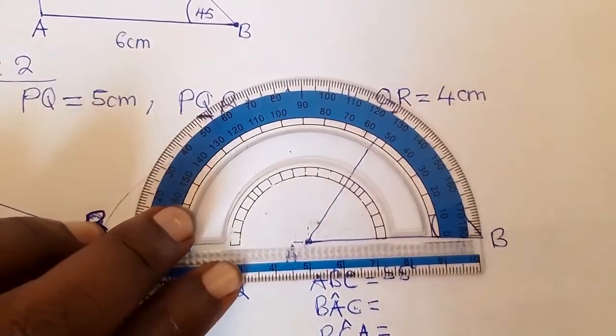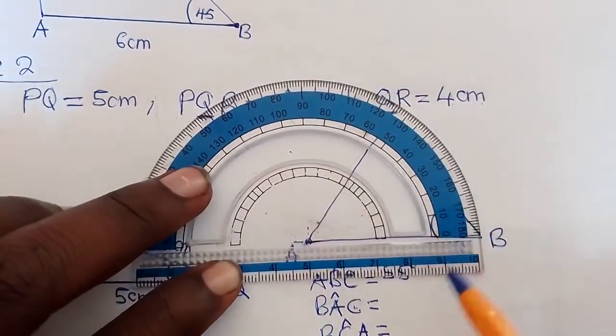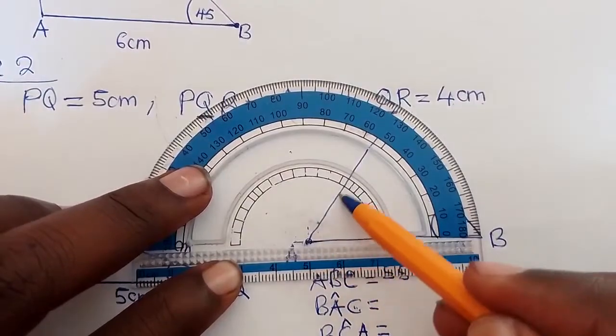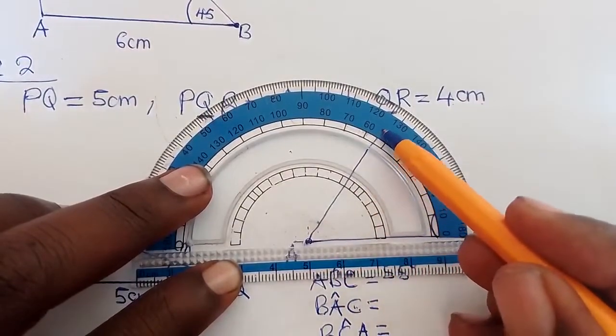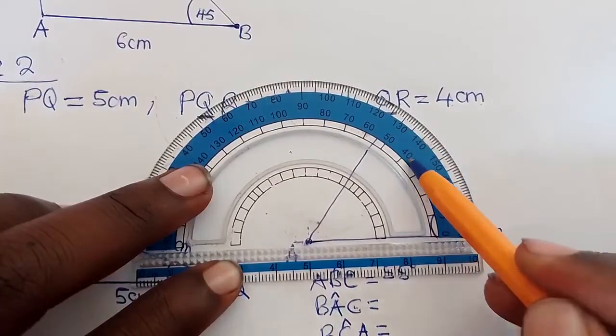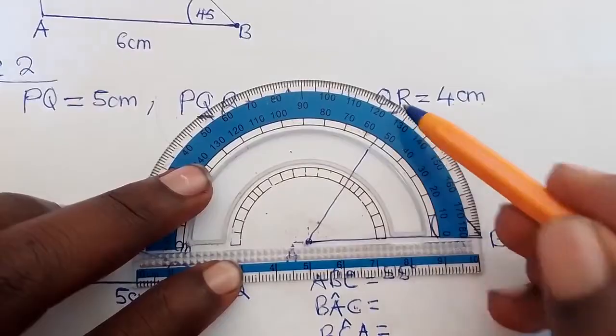The 0 here should be on the line. So I measure this one. How can I measure this? This line here, I want to find the degree of that line. Have you seen where it's going? It's 0 here. It's going at 50 what? 54. It's going at 54.